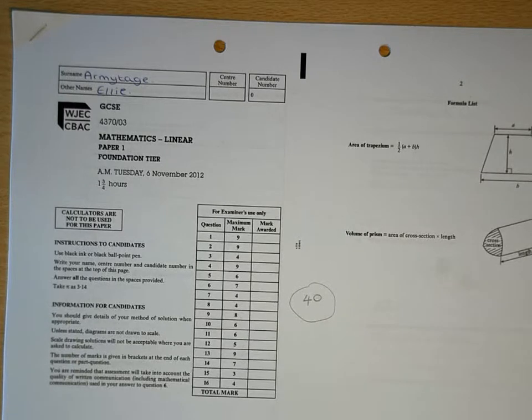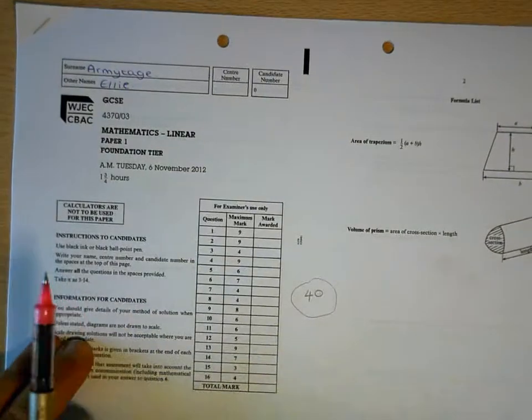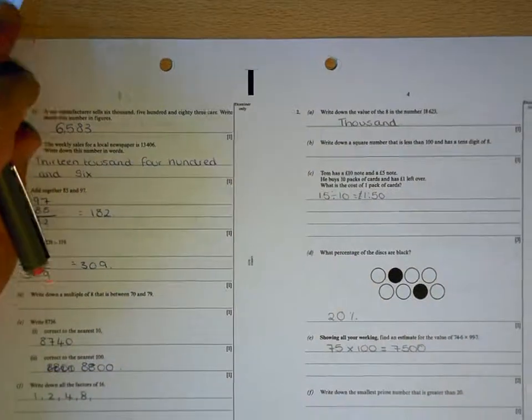Okay, Alice, this is your first go at a foundation tier paper. You're anticipating a mark of 40. You need 60 really to be sure of a grade C. But like I said, this is your first go, so if you end up with 40, then that gives us something to work on over the coming weeks and months. So let's see how you get on.